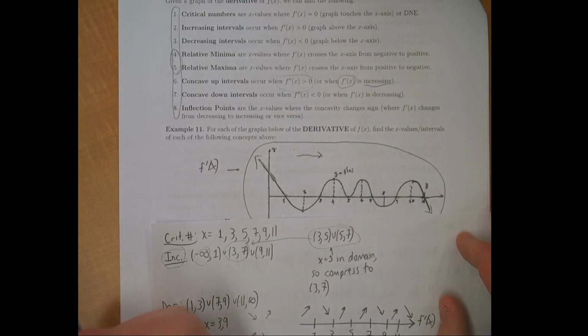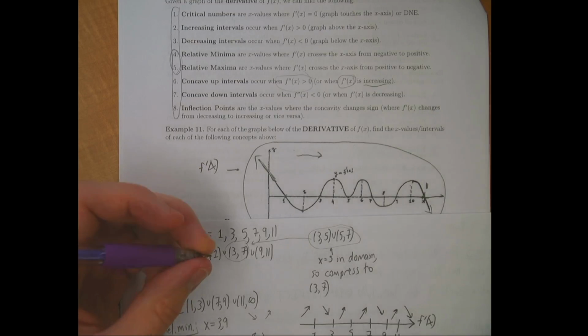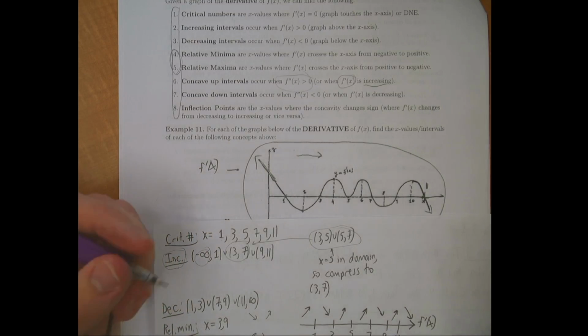Alright, and then concavity down is similar, except instead of focusing on when the function is increasing, concave down means you focus on when it's decreasing. So concave down says, all right, if we start from negative infinity, what would our first concave down interval be?